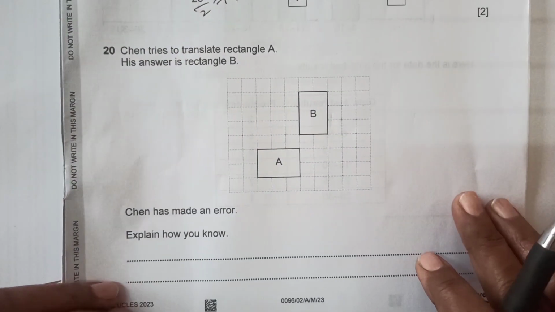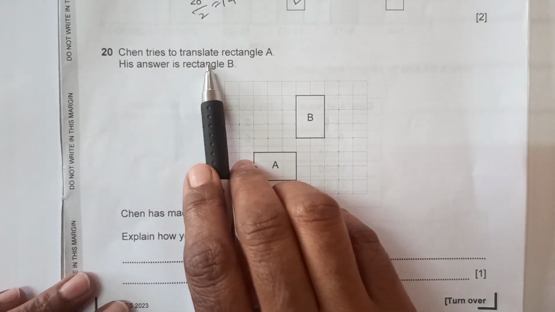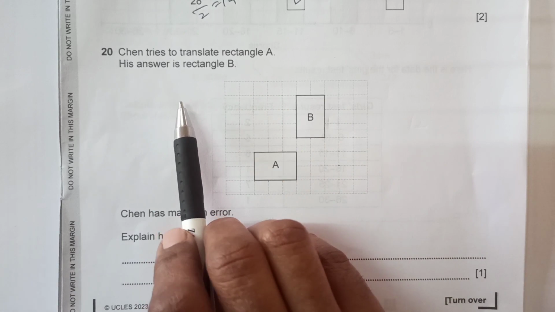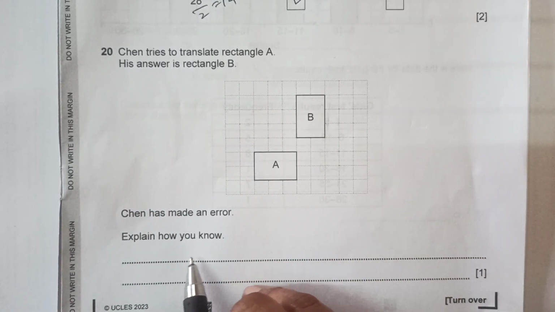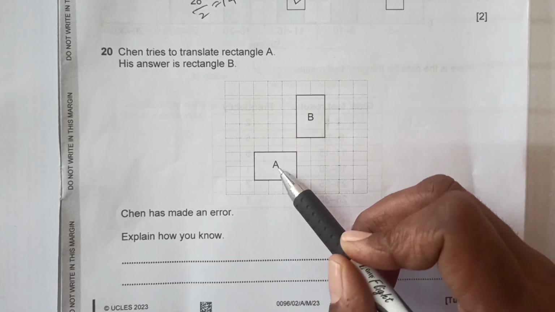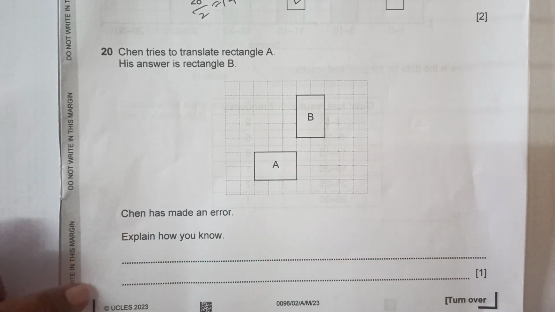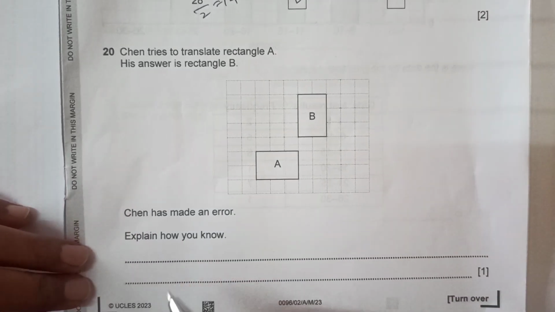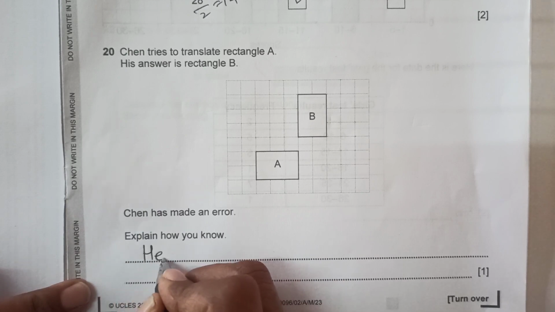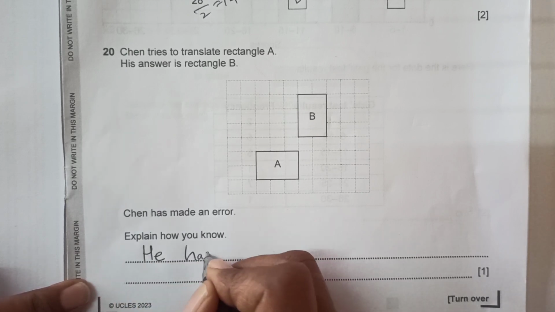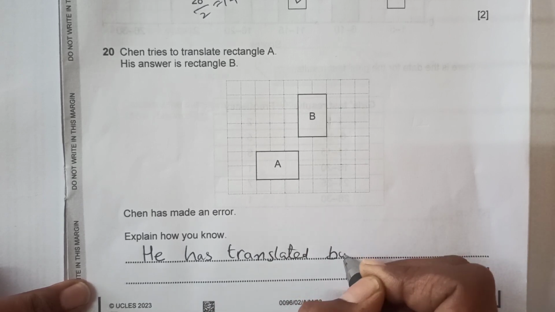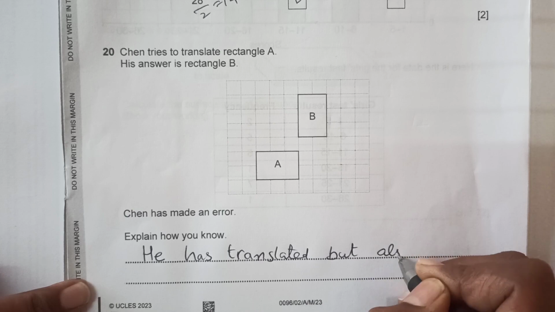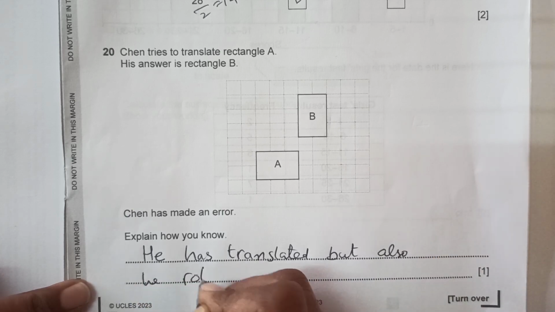Now number 20. Chen tries to translate rectangle A. His answer is rectangle B. So Chen made an error. Explain how you know. Now what he has done, he has translated, but he has rotated it also. So we can say he has translated, but also he rotated the shape.